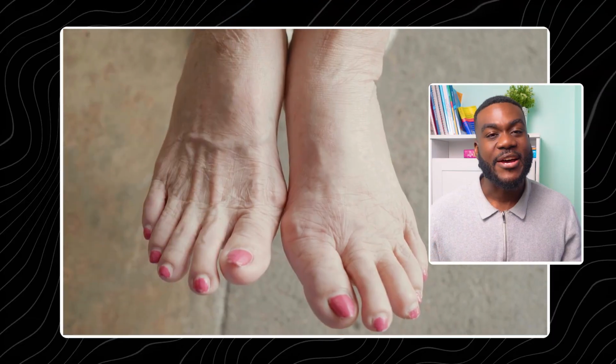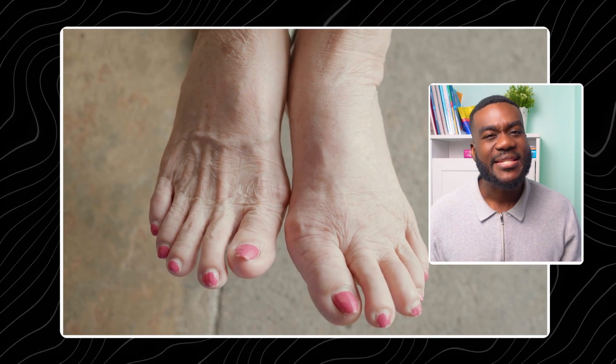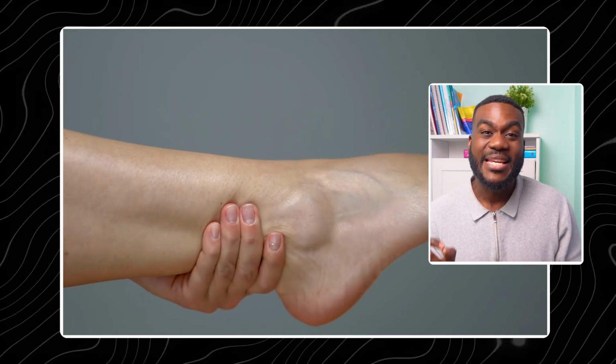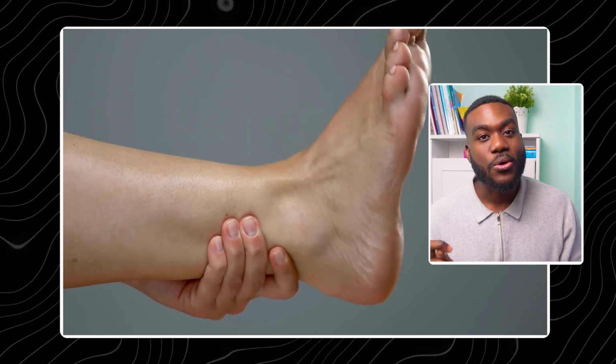So how do we go about actually treating gout? So we have an acute flare-up of gout. The mainstay is to really reduce how much inflammation that you're having in the joint, because this inflammation is what causes all that pain and that significant pain.